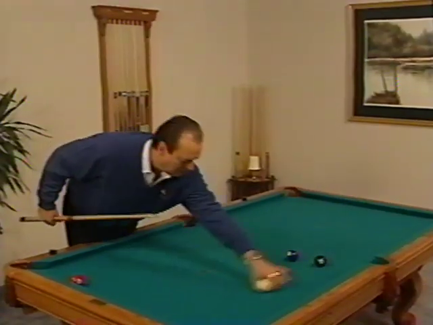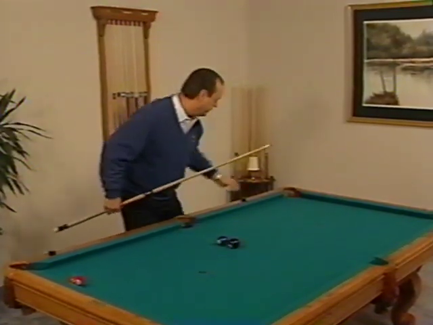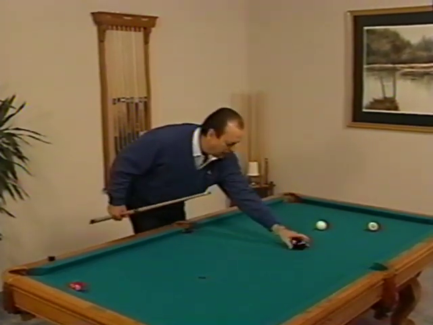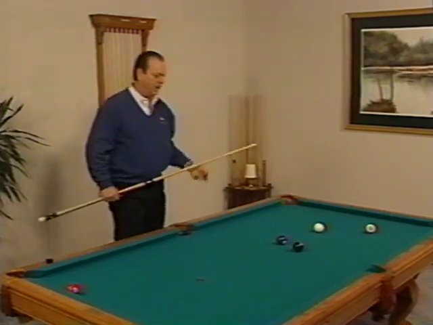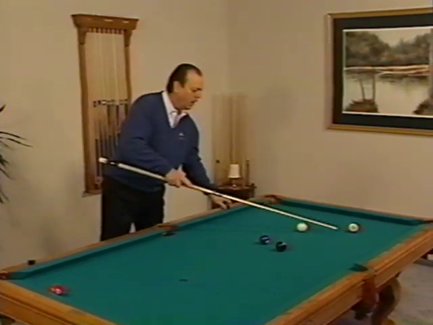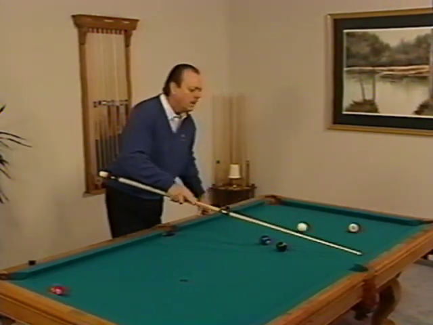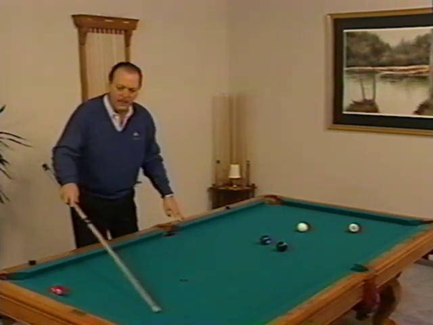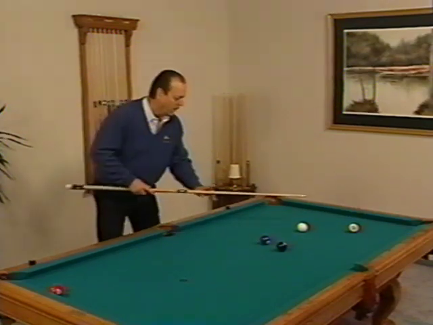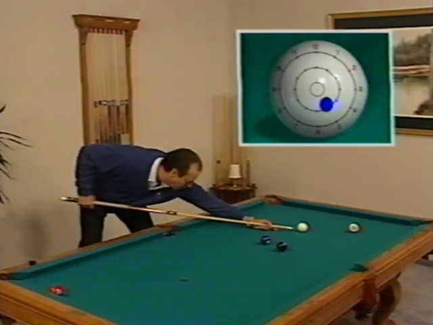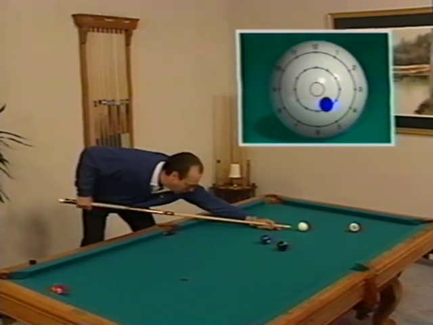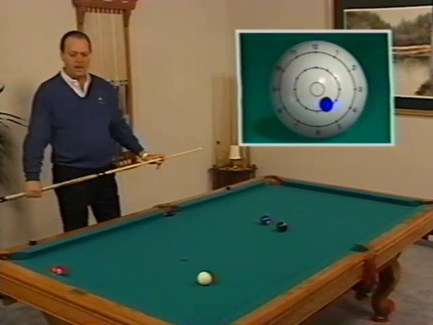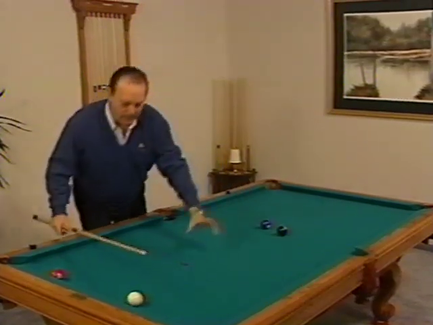Now, same situation, same shot, but now I have different obstacles in the way. Now, I'll shoot below center with a little curve so it hits the rail here with a little right-hand spin to lengthen the angle to come here for the 3 ball. Little bit below center, little back spin, little right-hand spin, like that. Same shot.